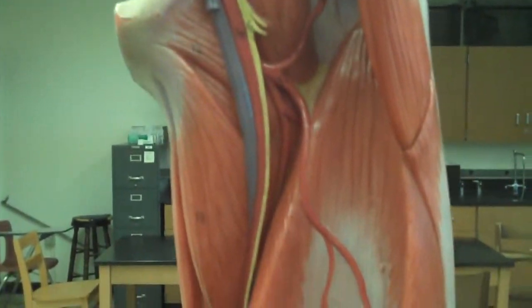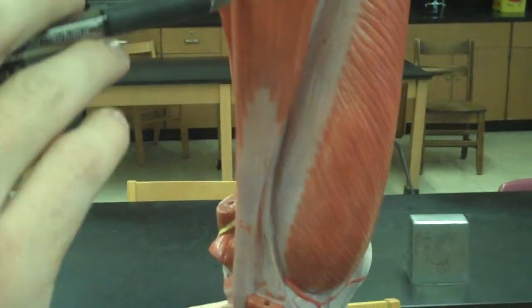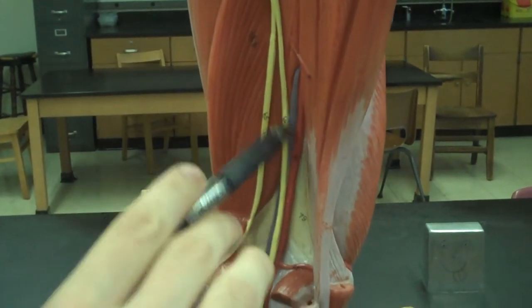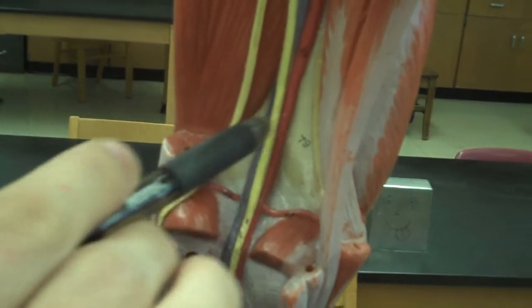Next, the popliteal artery and vein. So if you just follow the femoral around, it just goes down here and eventually projects out the back here. And this region right behind the knee is the popliteal artery and the popliteal vein.